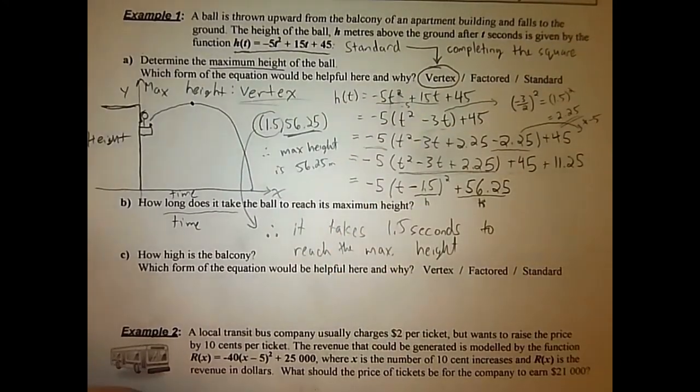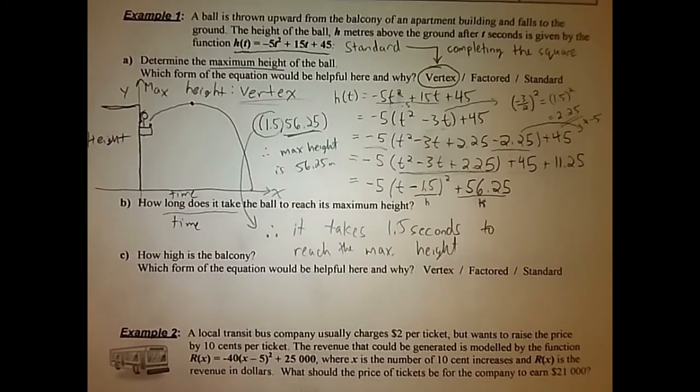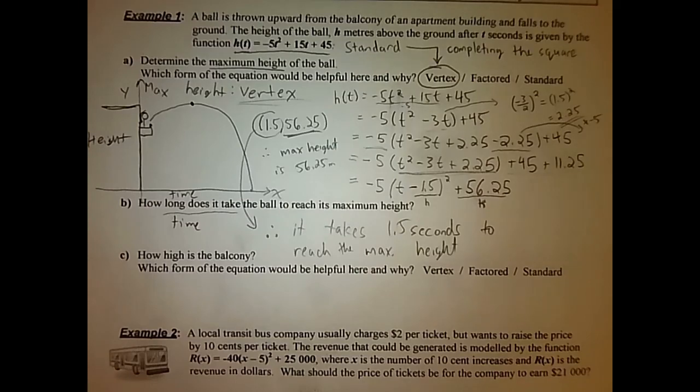The max height, sorry, I should try to be better. Sorry if my printing is a little bit sloppy. I'm trying to make the videos a bit faster, as long as you can read this. So I'm sorry if this is messy. I want you to read the calculations.